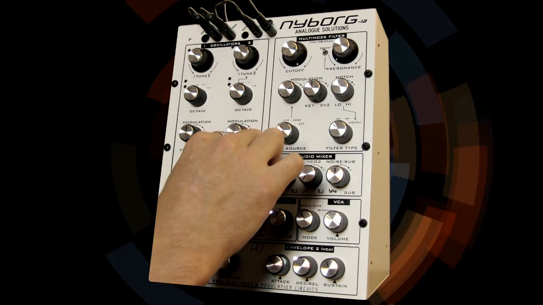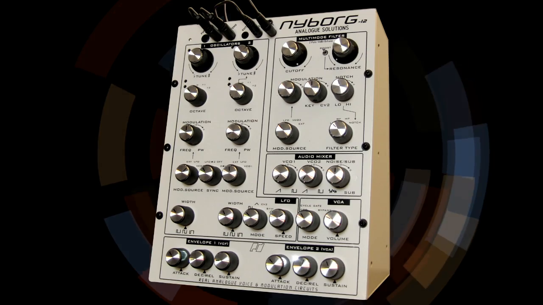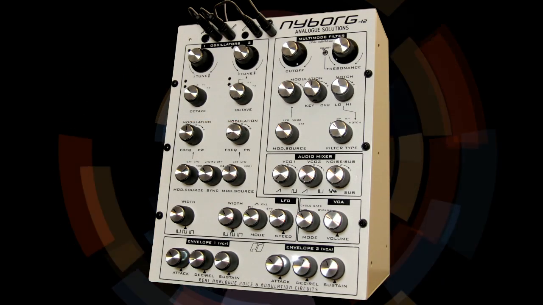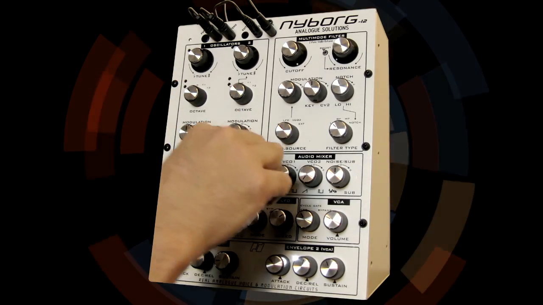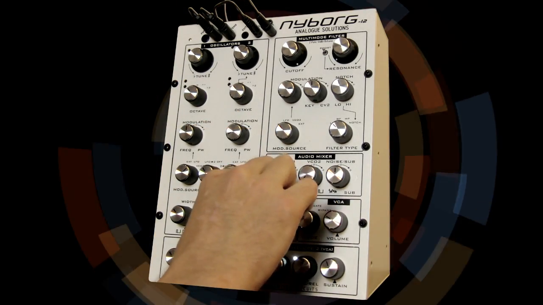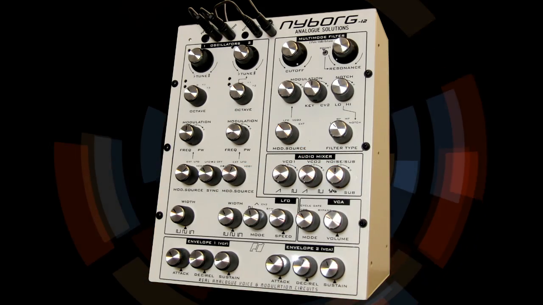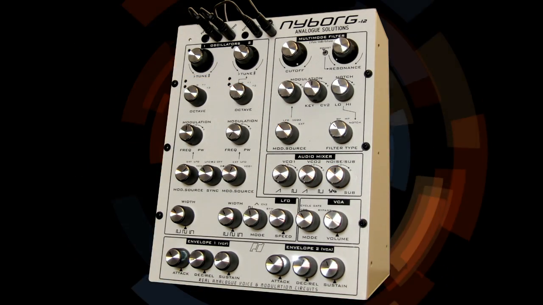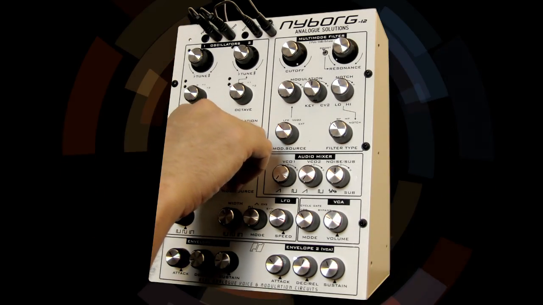But we could also use the external sound here. The external modulation, that is the sample and hold with slew LFO. And now VCO1.